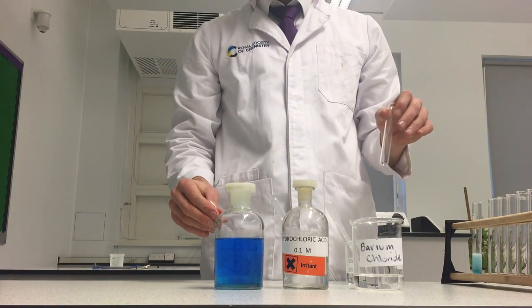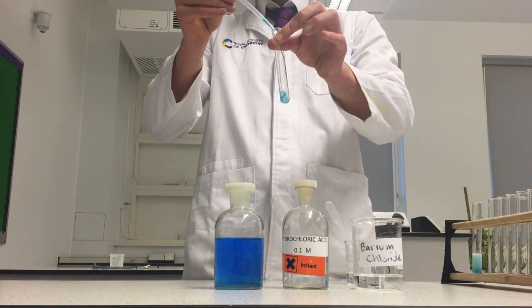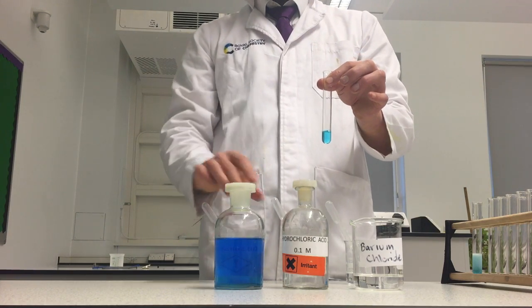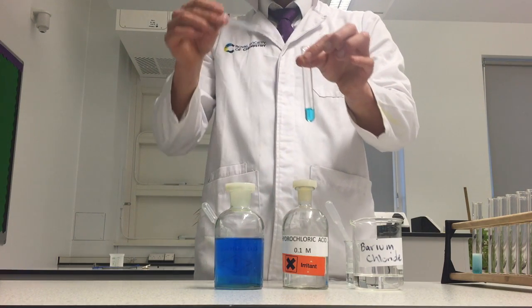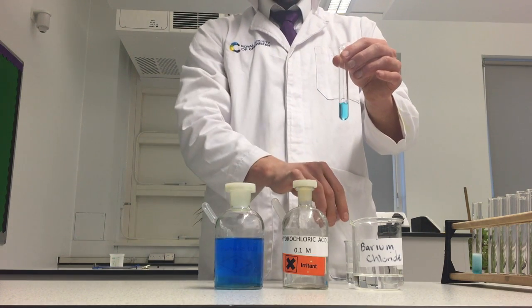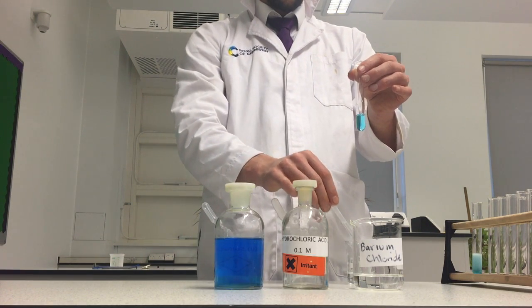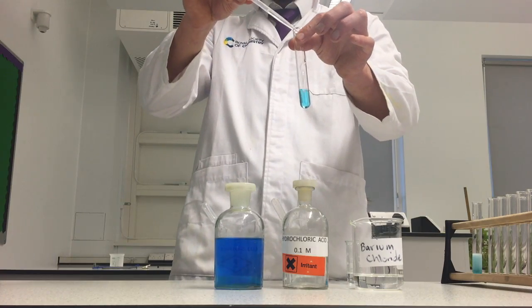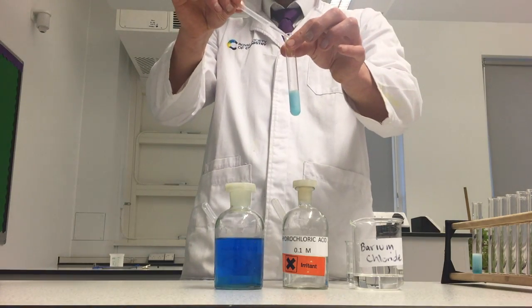I'll get my solution that I want to test for sulfate. I'm going to add a bit of acid to remove any carbonate. So hydrochloric acid to remove carbonate. And then I'll add a little bit of barium chloride. And my white precipitate shows that sulfate is present.